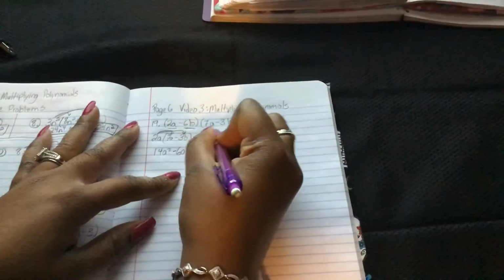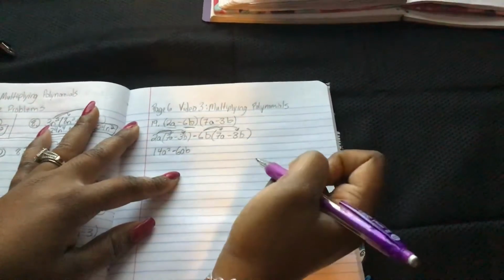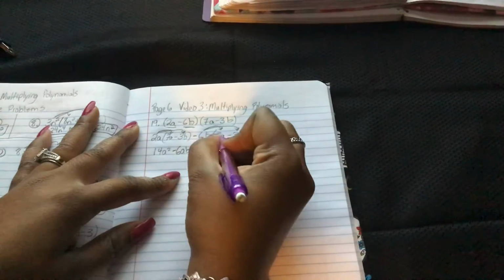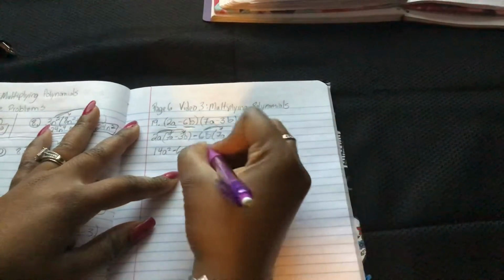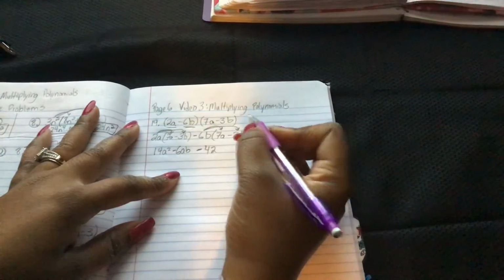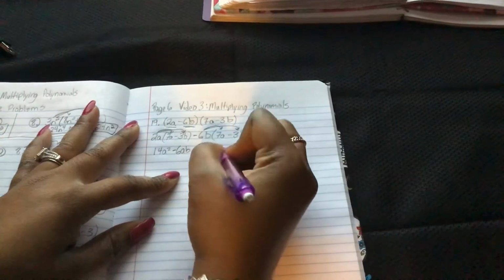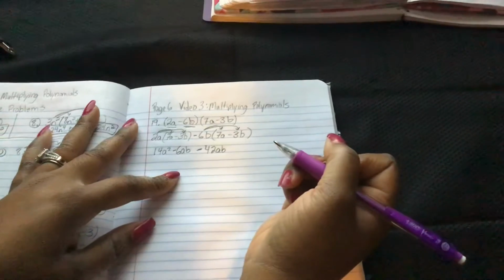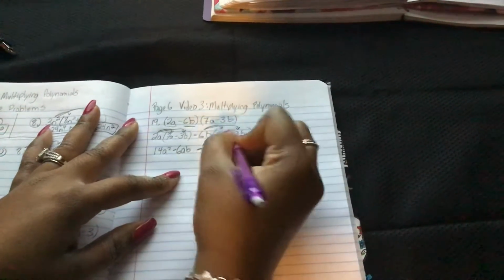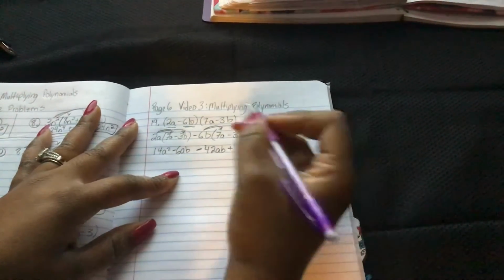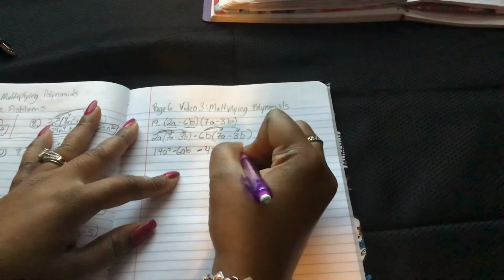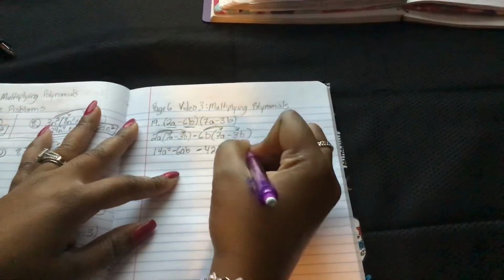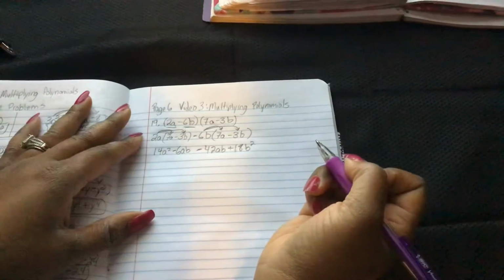Okay. Distributive property again. You have a negative times a positive is a negative. This gives us 42. B times A or A times B is AB. ABC order. Please write your letters in ABC order. A negative times a negative is a positive. 6 times 3 is going to be 18. B times B is B to the second power.